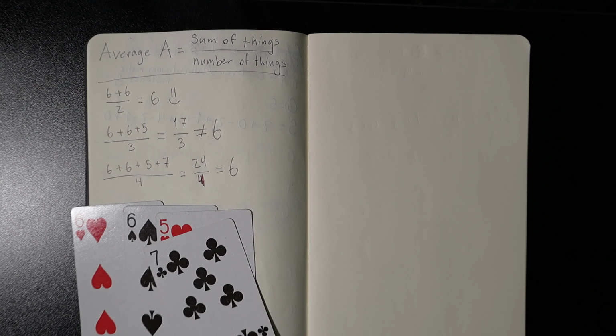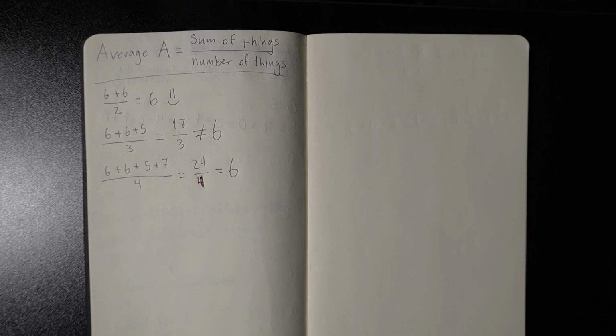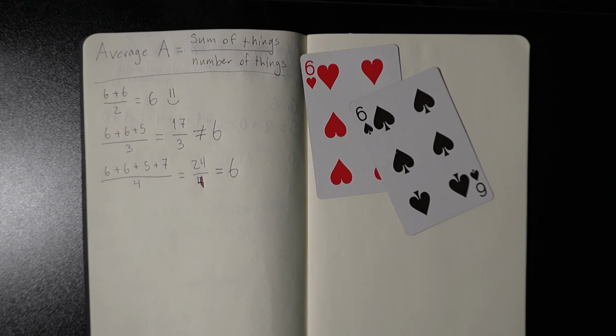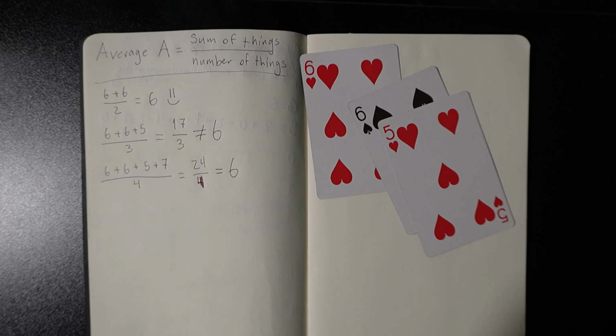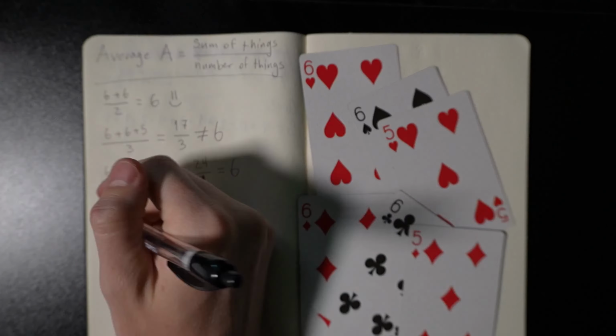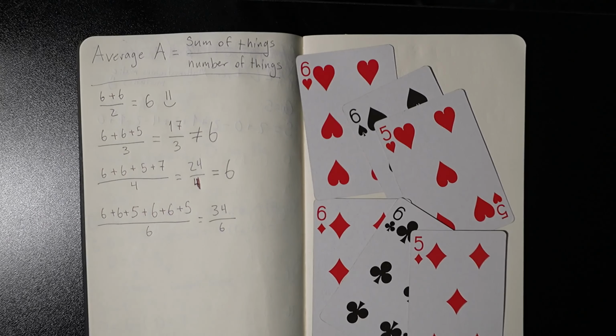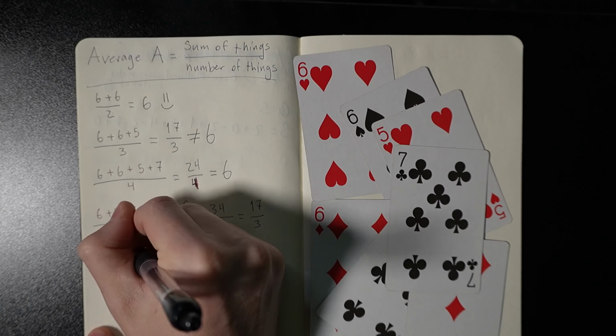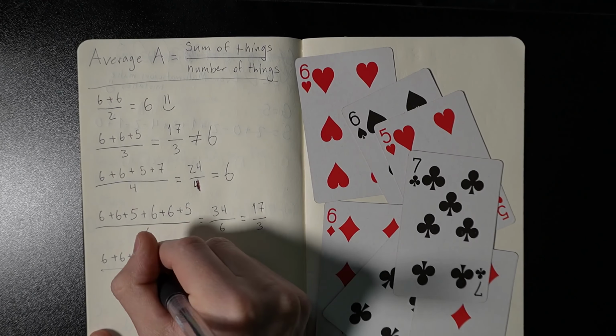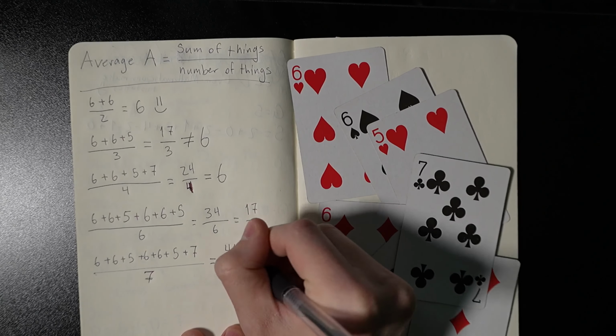The perhaps surprising answer is that it isn't, at least not always. For example, if we double the discard pile to 6, 6, 5, 6, 6, 5, then the average is still 17/3. But adding a 7 only brings the average up to 41/7, not quite 6.